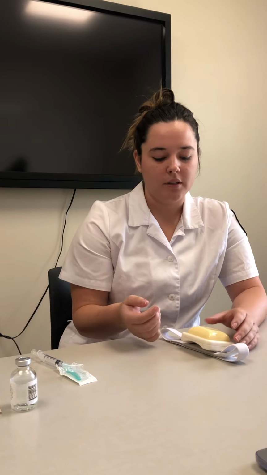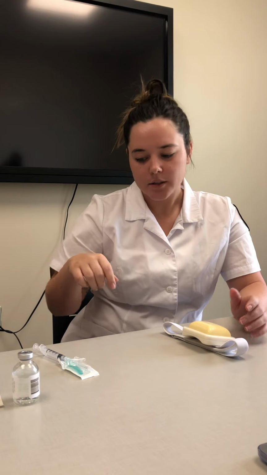So for an IM medication, you can give it in the deltoid, the ventrogluteal, or the vastus lateralis. It needs to be given at a 90-degree angle with the Z-track method. I'm going to be giving it in the deltoid using the Z-track method. So I get my alcohol prep and I find the area that I'm going to be using in the deltoid. I'm going to wipe it off, make sure to get it really clean, and work your way outwards. And I'm going to let that dry.